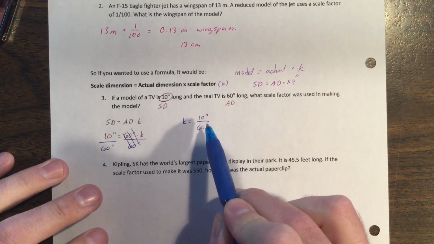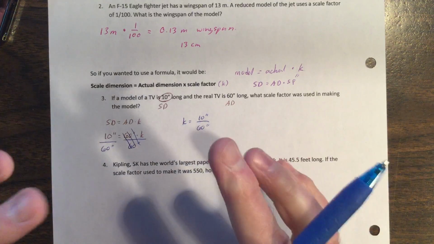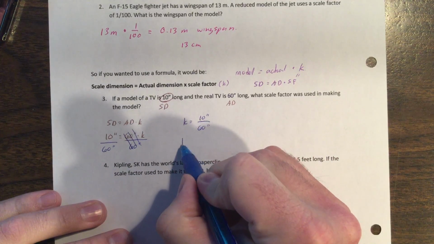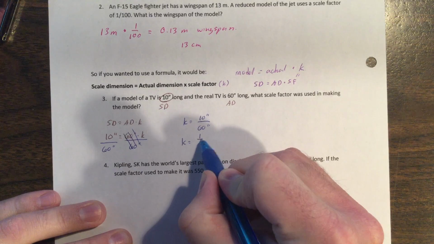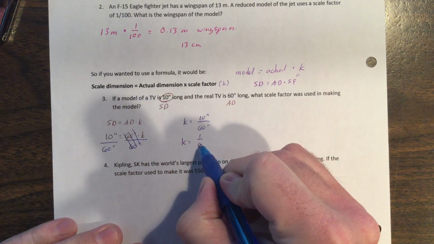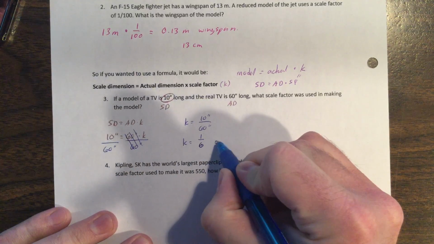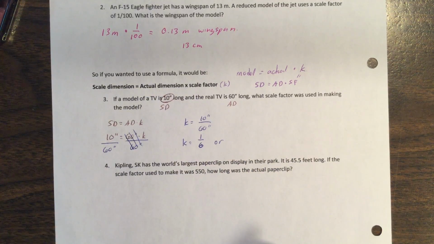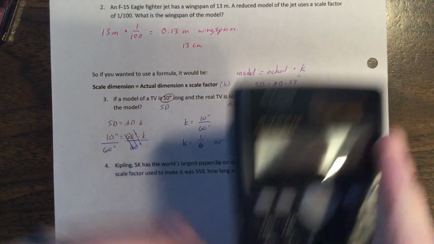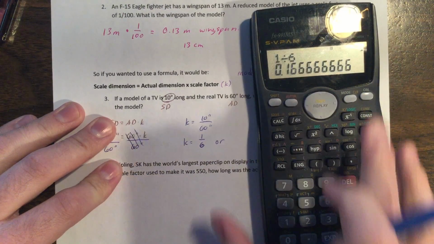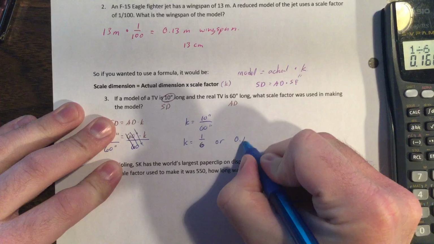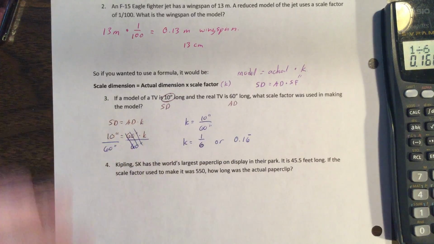And when we do the division here, inches divided by inches is going to cancel out as well, which means that our K is going to be just a fraction, or we could use a decimal. So this is 1/6, or 1 divided by 6. This is a decimal, and it's not a super nice one. Let me just double check, nope. It's 0.16 repeated.